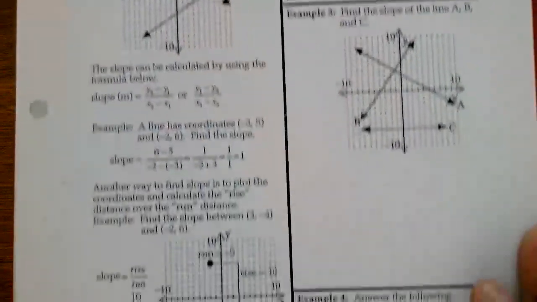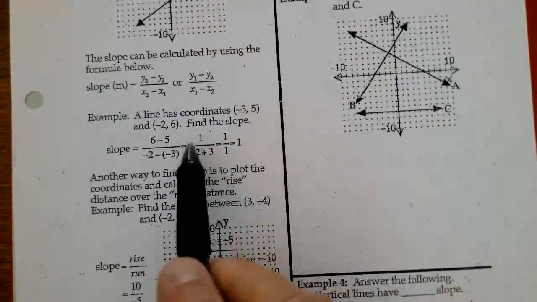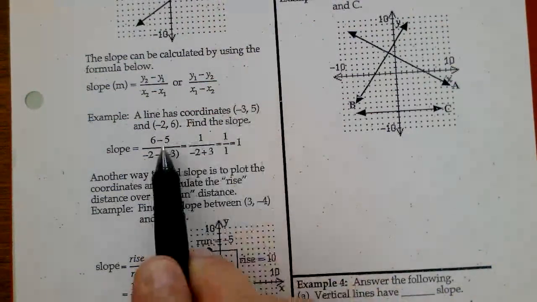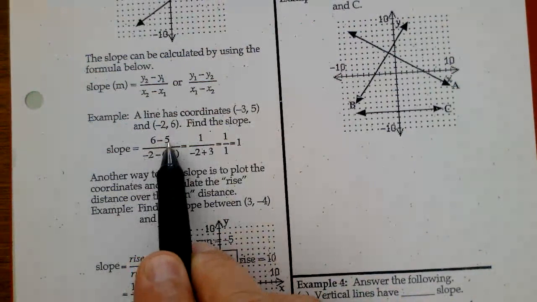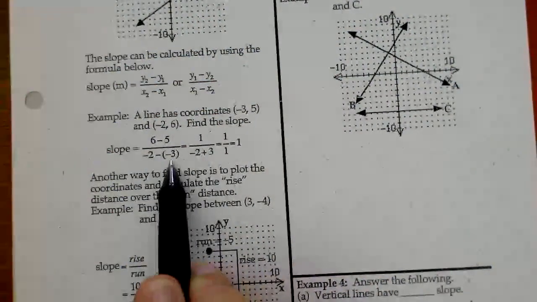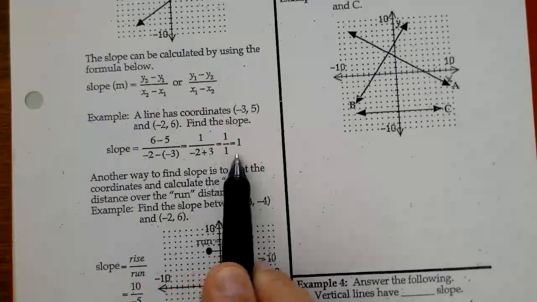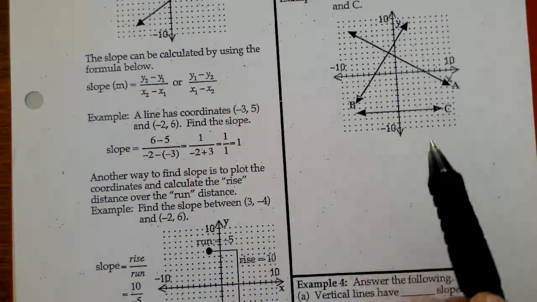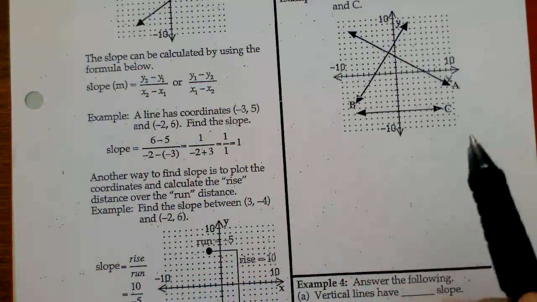So here's an example to show you what we're talking about. As you could see, I went 6 minus 5, those are y2 minus y1, and then 2 minus negative 3. And as you could see, the slope is 1. That means that the line is going to go up 1 and to the right 1.